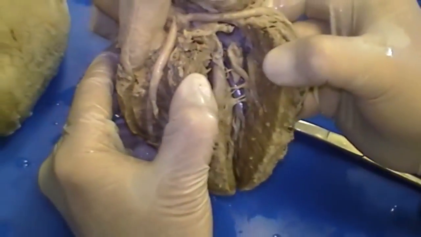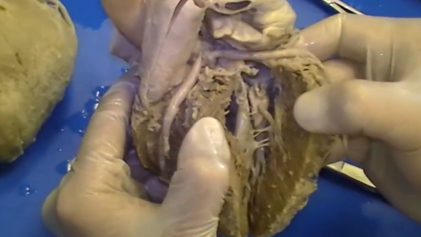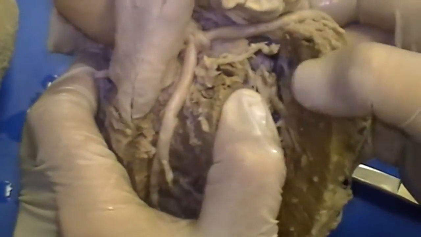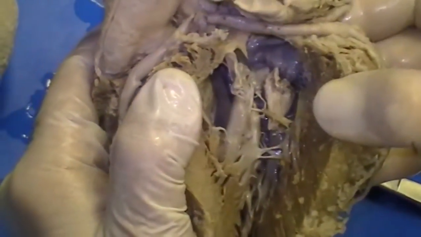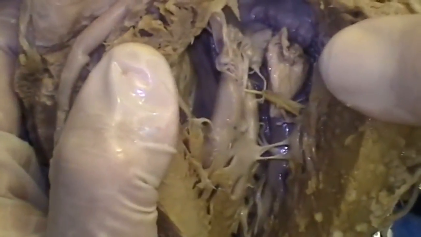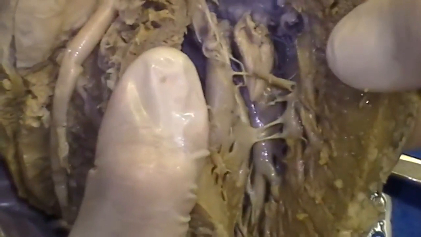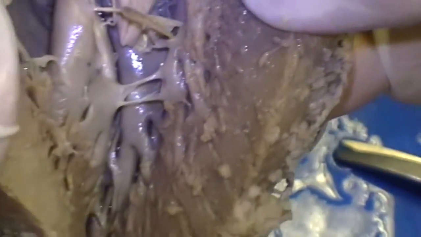So here we're getting inside the left ventricle that has a larger number of trabeculae carneae, but they are thinner. And here the first thing that calls our attention is a papillary muscle that is located on the anterior wall. So it's the anterior papillary muscle. And behind it, it can only be barely seen the posterior papillary muscle.